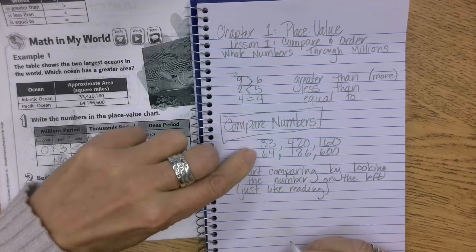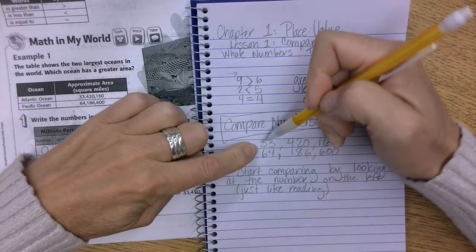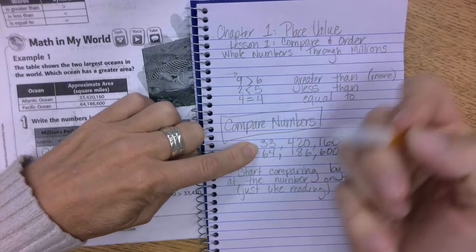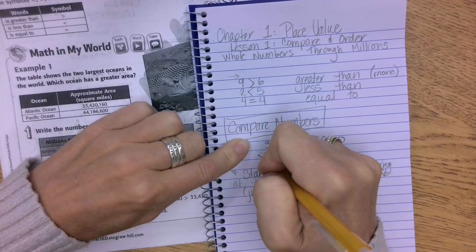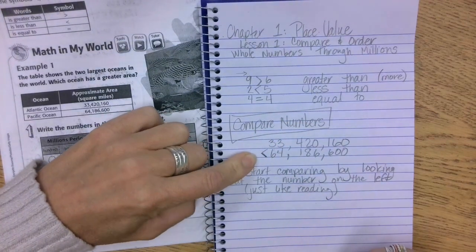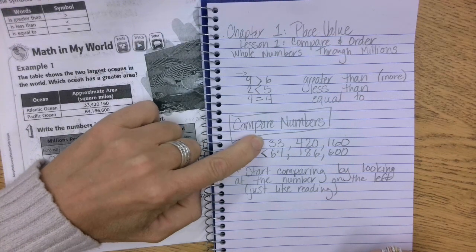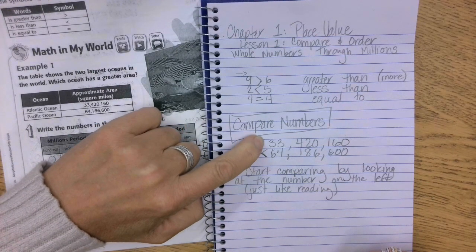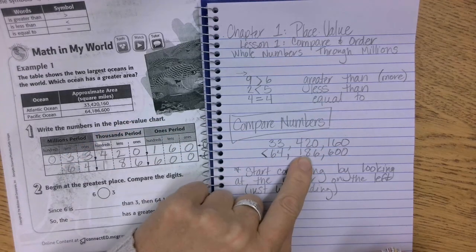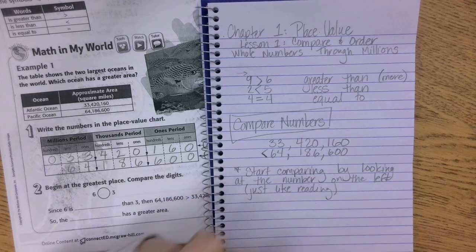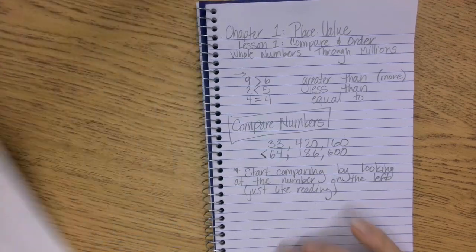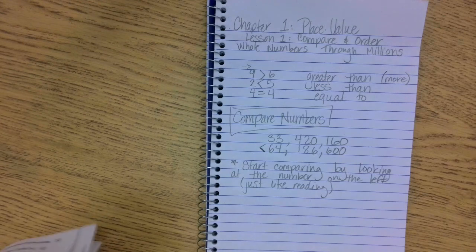Okay, so we start over here and we look and we say, which one's bigger? Is the 3 bigger or the 6 bigger? Well, the 6 is definitely bigger, right? So we're going to put the little mouth eating the 64 million number. And now you would read this as 33,420,160 is less than 64,186,600.